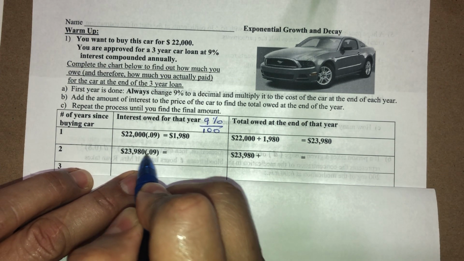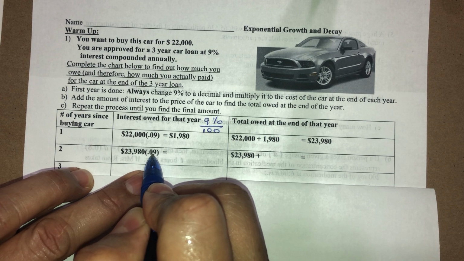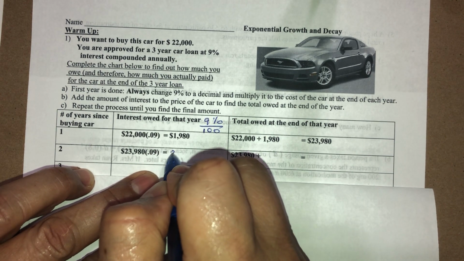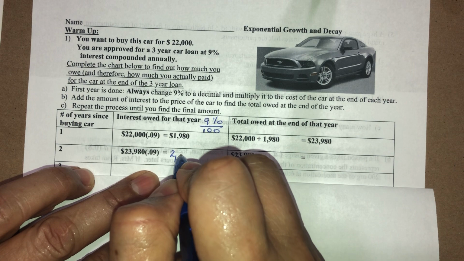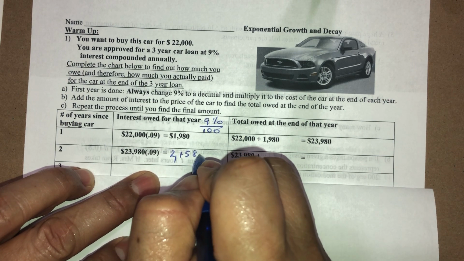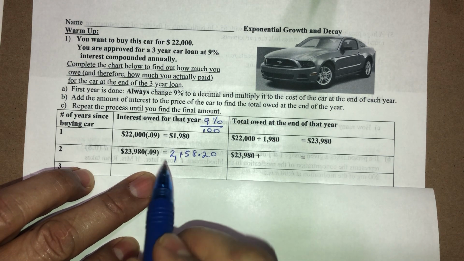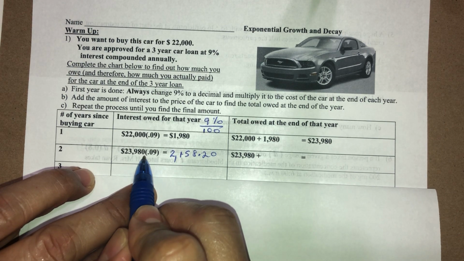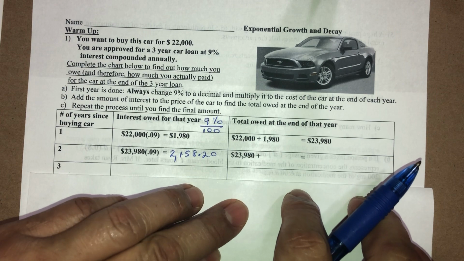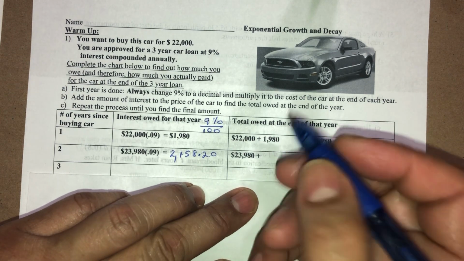When you multiply that times the percentage of the interest, which is 0.09, you will get $2,158.20. Okay? So now you have to add this to that so you can get how much money you will have paid for the second year, I mean, in 2 years.